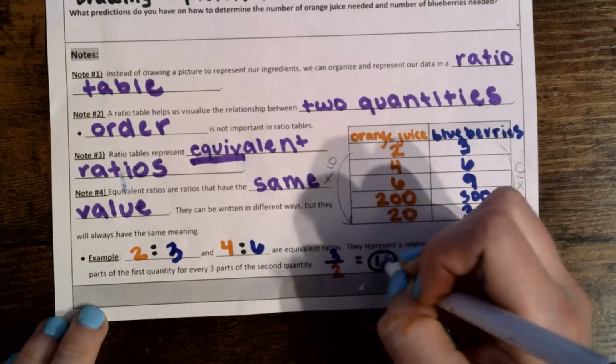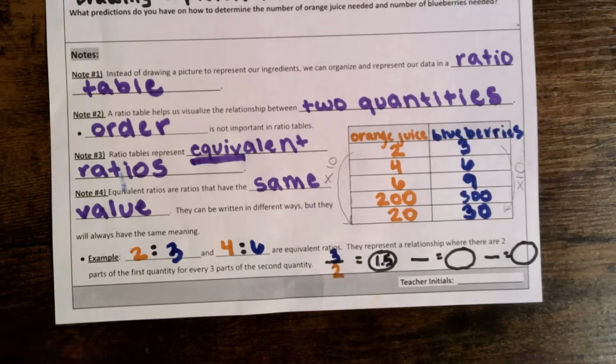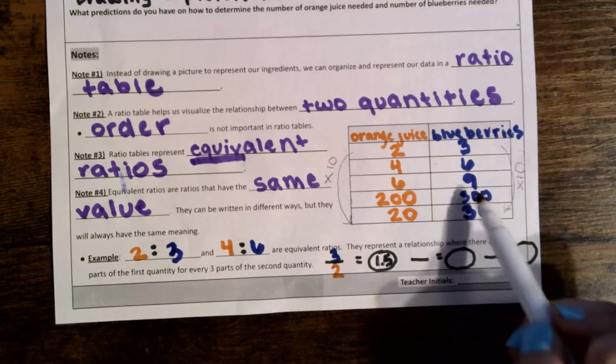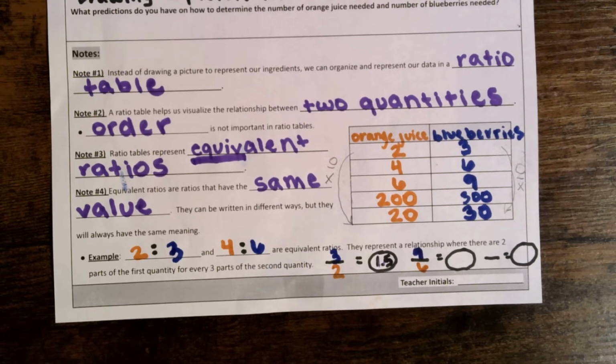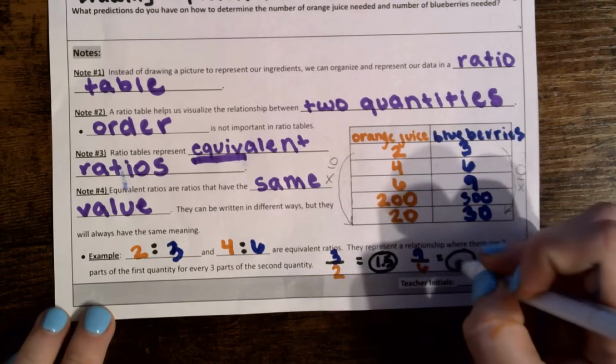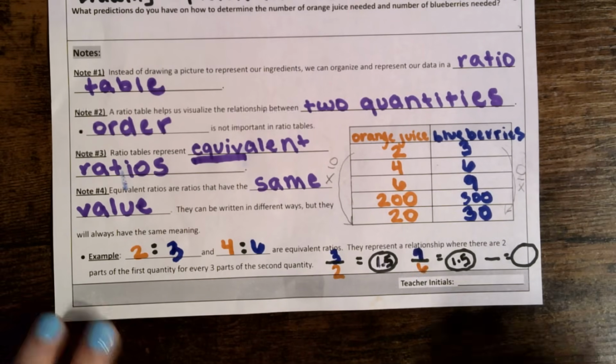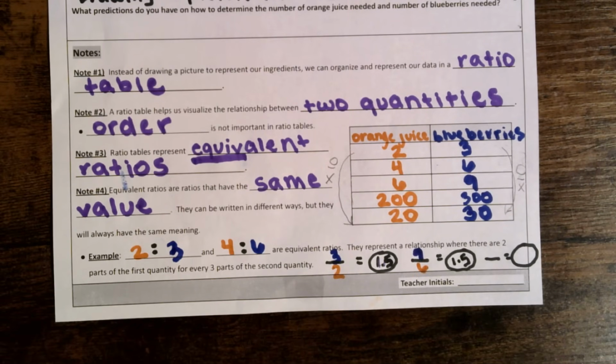Let me make that a little bit easier to read, hopefully. All right, let's do another one. Let's say I choose 9 blueberries and 6 cups of orange juice. I'll still get 1.5. I want you to fill in this, choose 2 more values for blueberries and orange juice, write what you get when you divide them, and then flip to page 2.